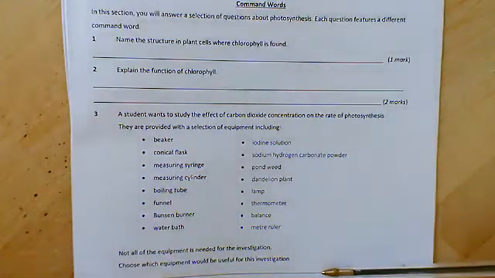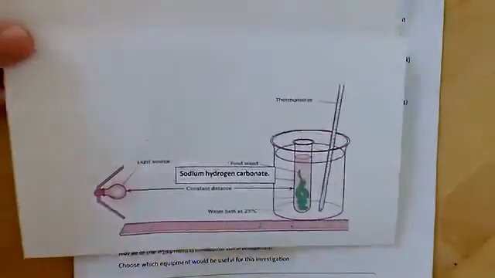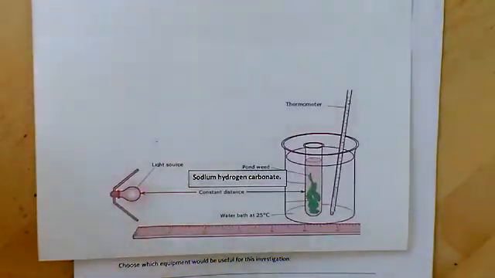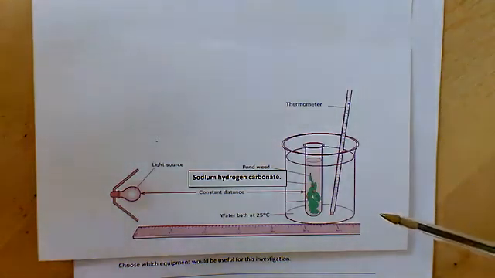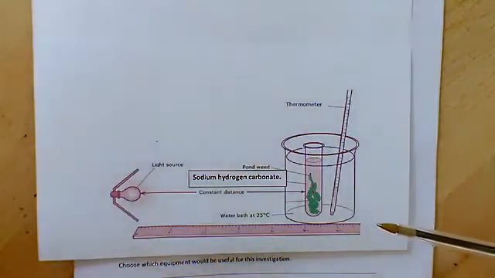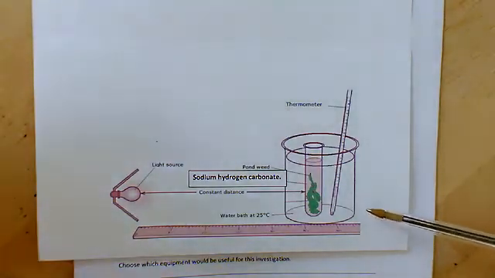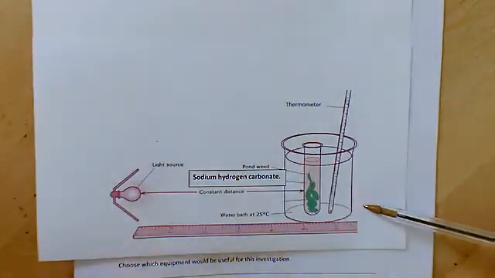Now, to answer this question, I want you to think back to the required practical. We watched the video on the required practical in the face-to-face session, but most of you have done the practical as well. I've linked in a copy of the video of the required practical into the Show My Homework that links to this lesson as well, so you can review that practical.